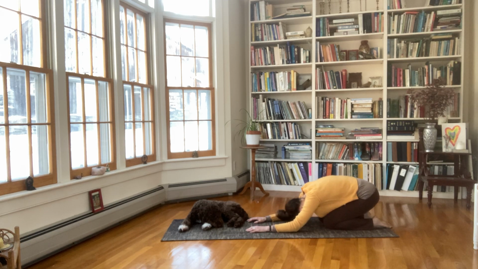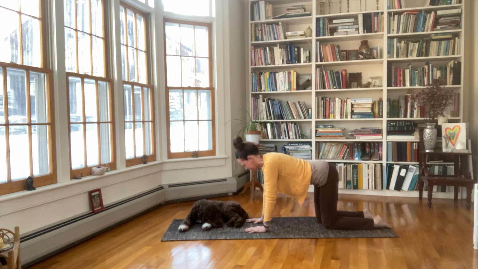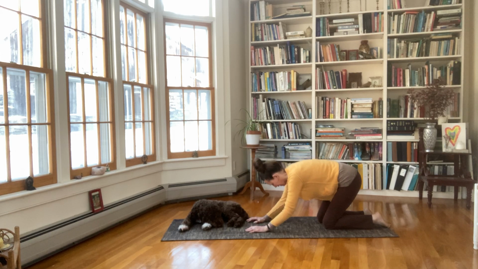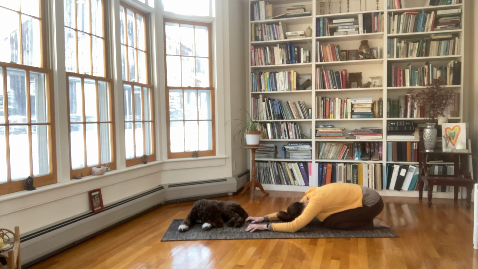One more time. As you're inhaling, the attention is actually going down towards the tailbone. And with the exhale, you gather the pelvic floor and bring the hips back to the heels. And we're going to stay in the child's pose and relax the breath for a moment. Be sure the neck and shoulders are comfortable. Then staying back in the child's pose.